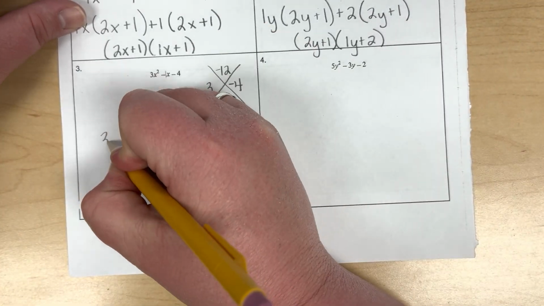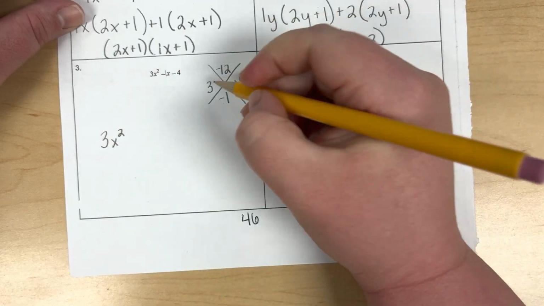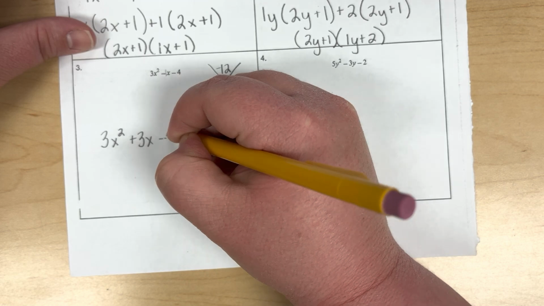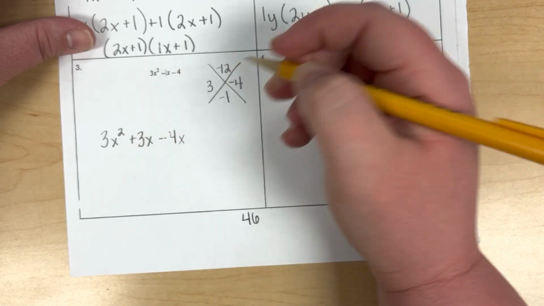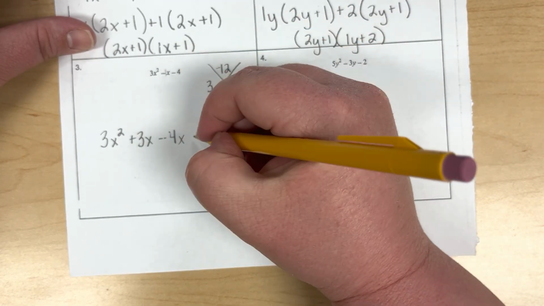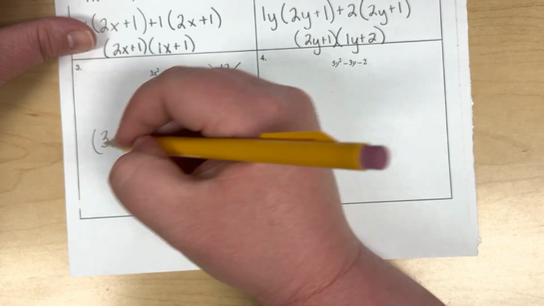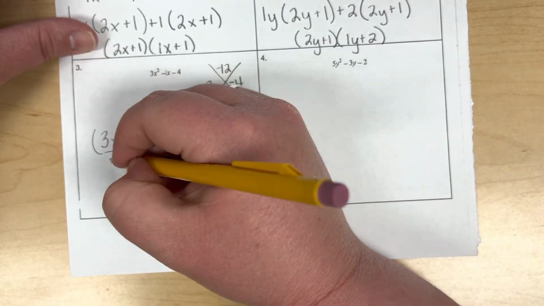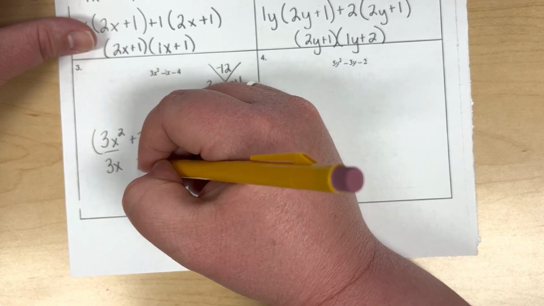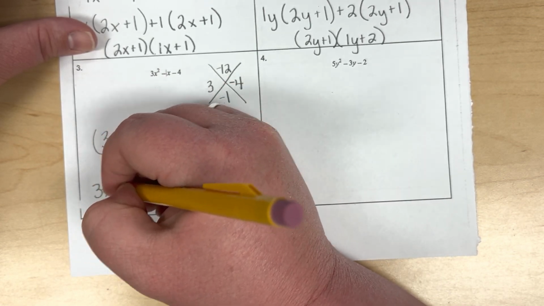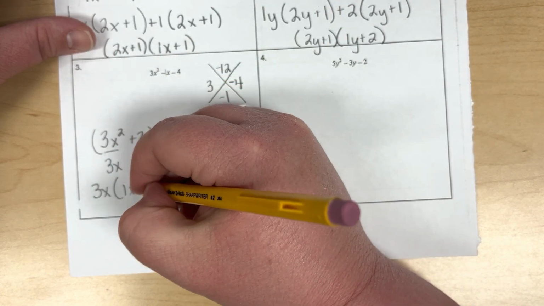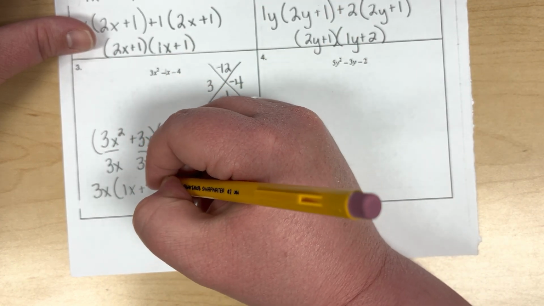The 3x squared stays the same. Then I have a positive 3x, a negative 4x, and then minus 4 at the end. So let's group. Okay, my GCF here is 3x. And when I divide, 3 divided by 3 is 1. X squared divided by x is just x. 3 divided by 3 is 1 again.